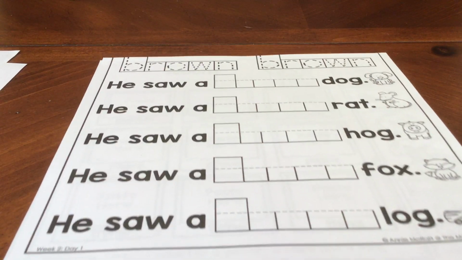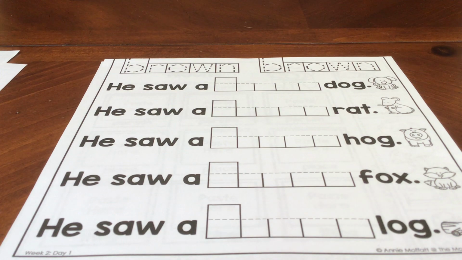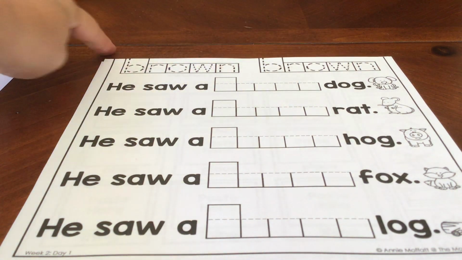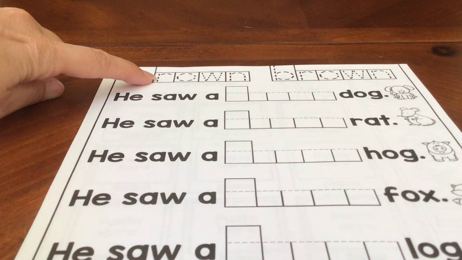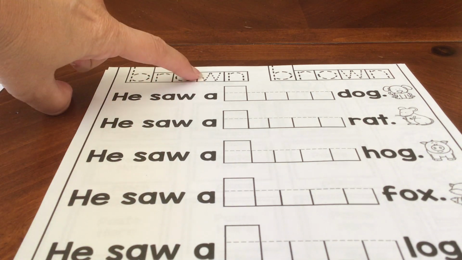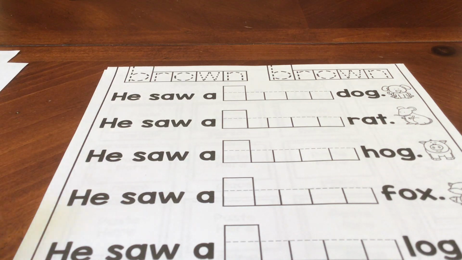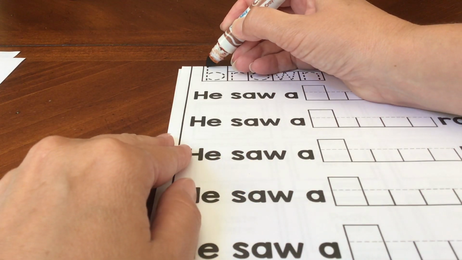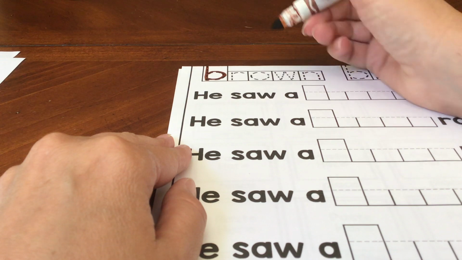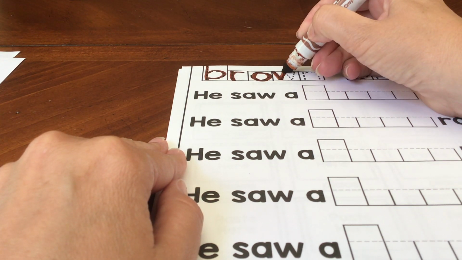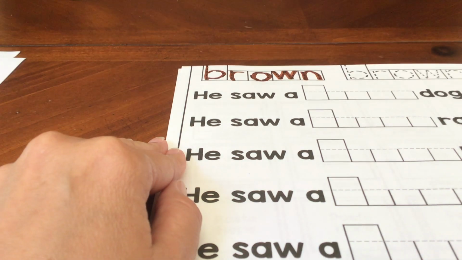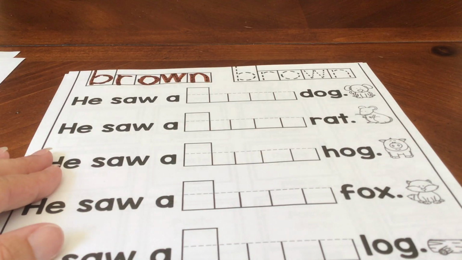All right, this is our sight word page. Mine got cut off at the top. That's okay. So yours should have some words up here at the top. Mine's missing that. But we're looking at our sight word. B-R-O-W-N. Brown. Our sight word is brown. Then spell it and write it again.